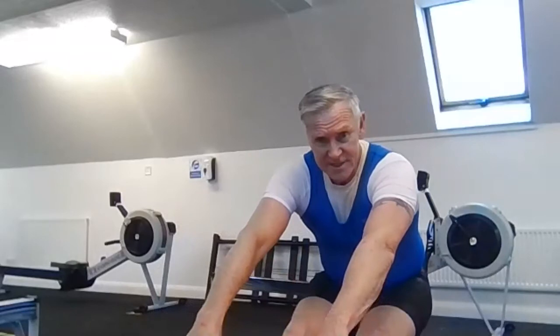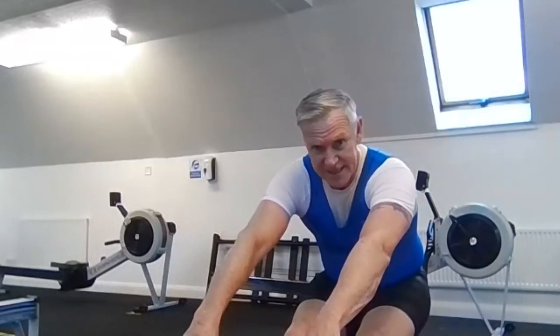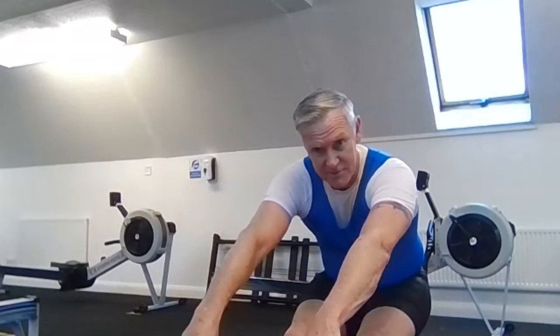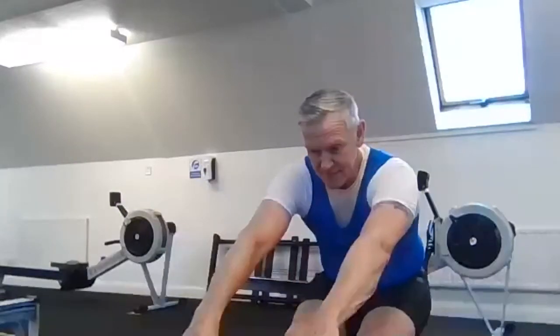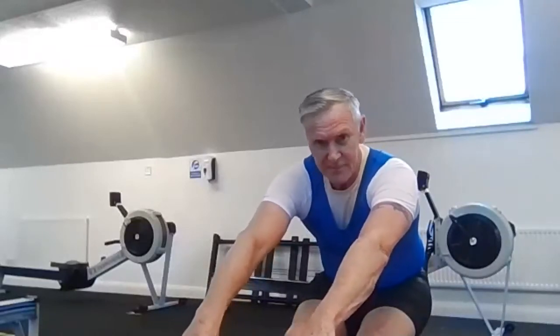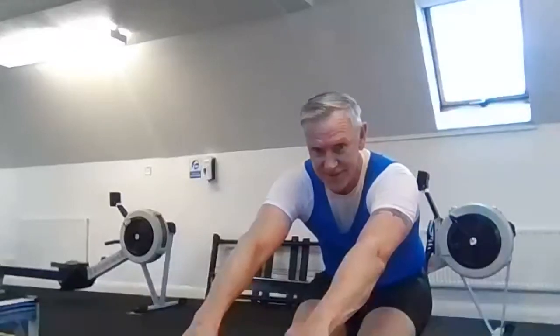How you doing, Deb? Saying a little prayer to the Erg gods, nothing wrong with that. Dear Erg gods, thank you for giving me the power in my legs today to match my watts on the way back. In fact, I beat my watts on the way back down. Anybody else do that? Did you hold back as well in the first half?